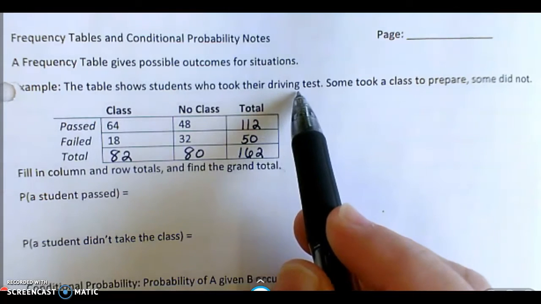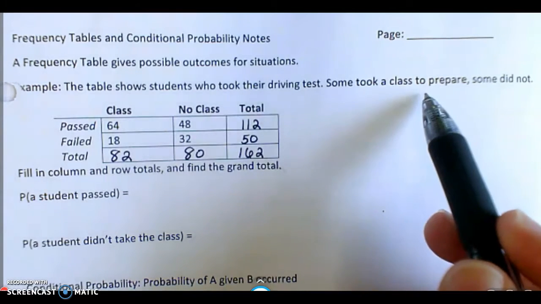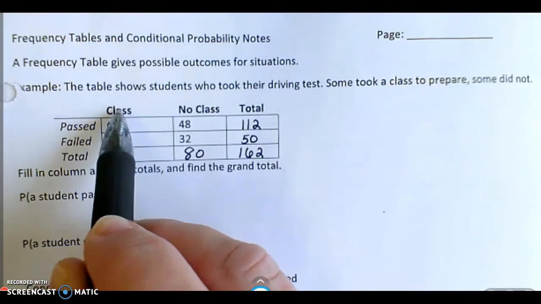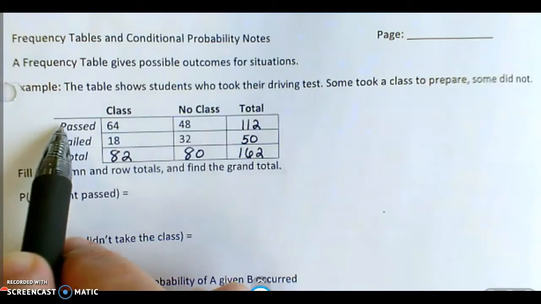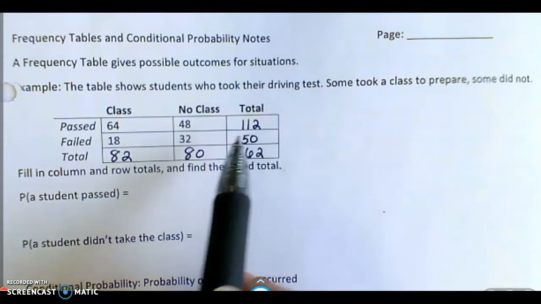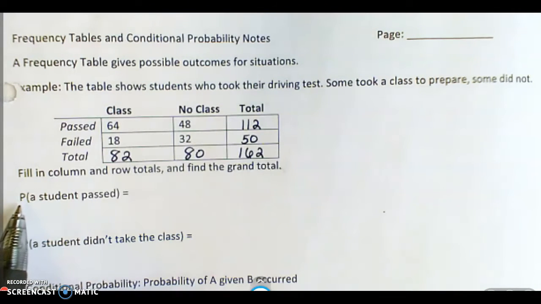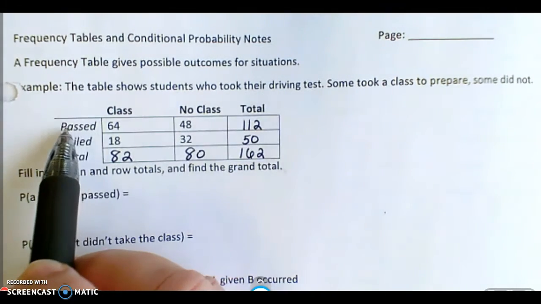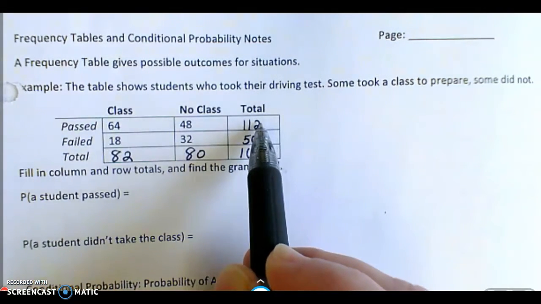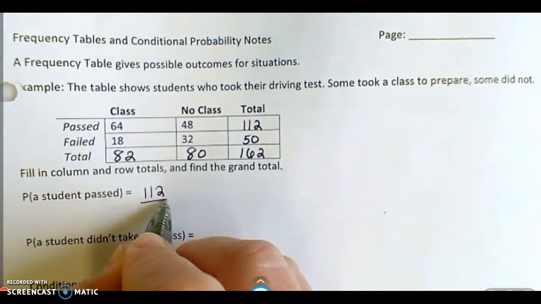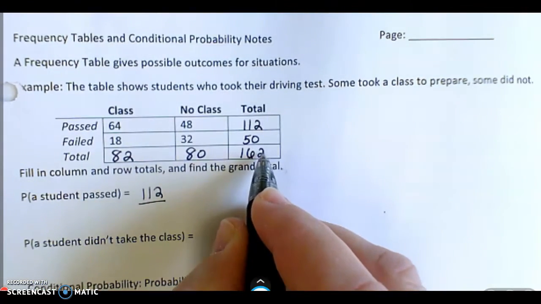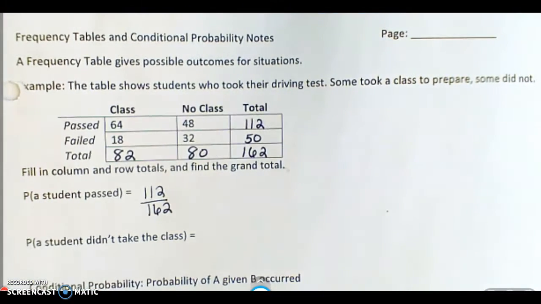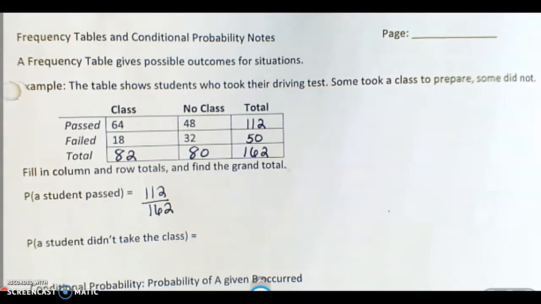So we're looking at people that took a driving test, and we're looking at people that prepared and people that did not. This means they took the class, this means they didn't take the class, this means they passed, and they failed. So, first of all, it says probability a student passed. The total number of people that passed would be at the end, that's 112. And the total number of people that took the driving test is 162, so it would be 112 over 162. I'm not going to reduce these, I'm going to leave it just like it is. But you can reduce it, no problem.